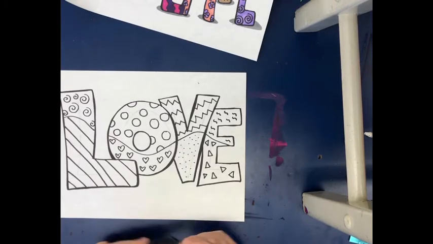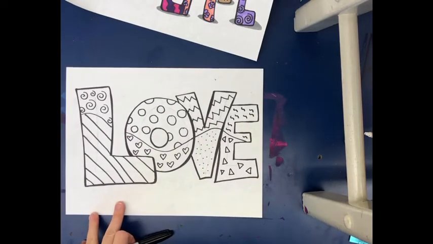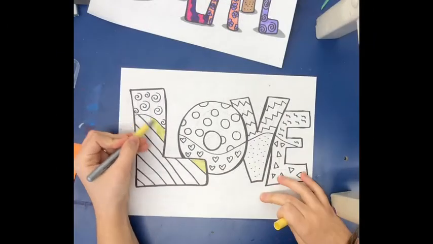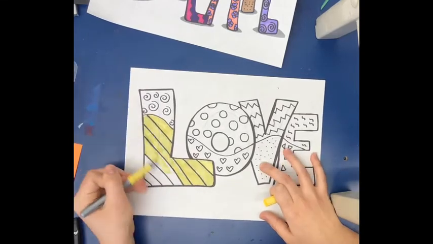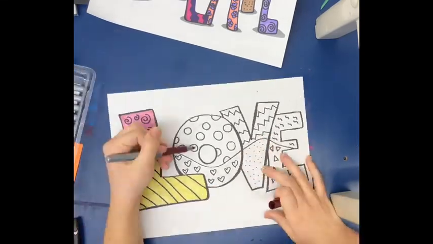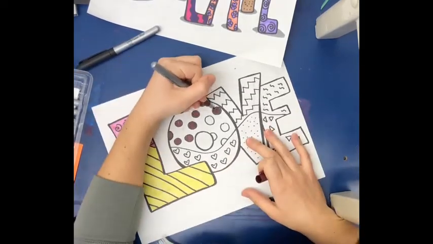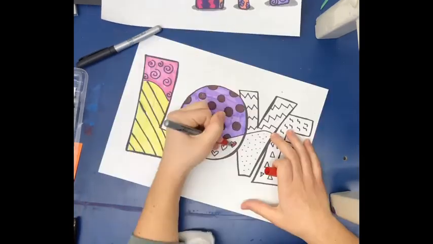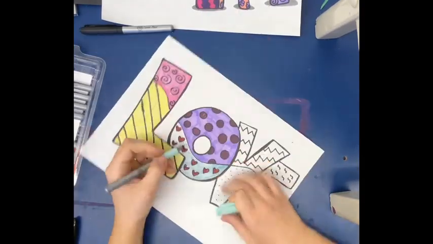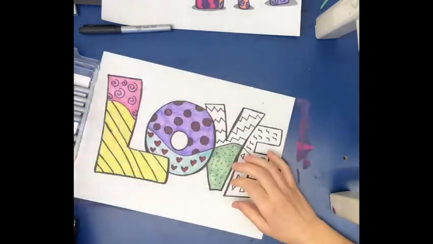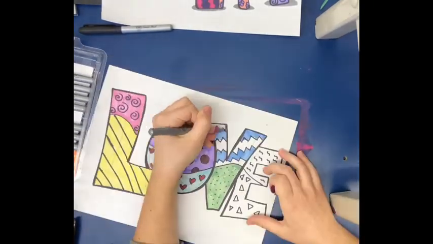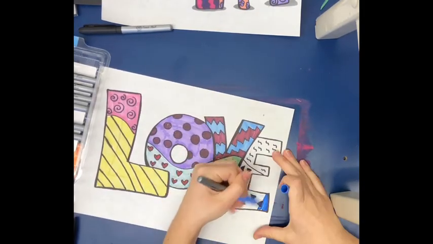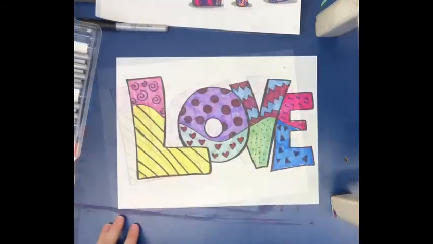I'm going to, in a time lapse, just color that in using permanent marker. But you could use colored pencil, crayon, you could paint if you're up to that. So whatever works for you. Okay, so my picture's all colored in.